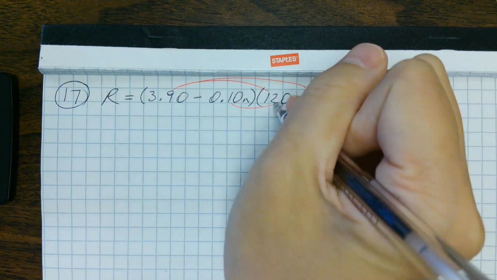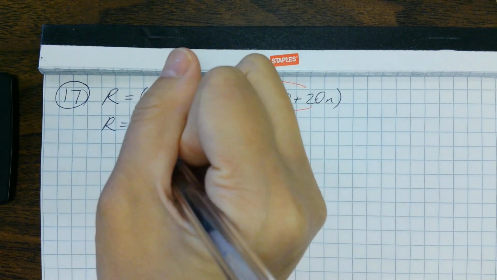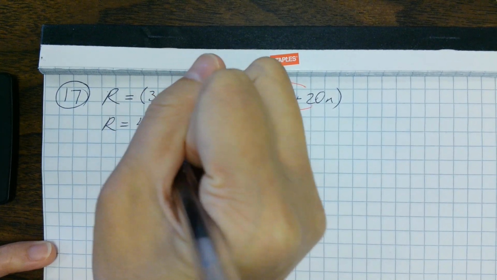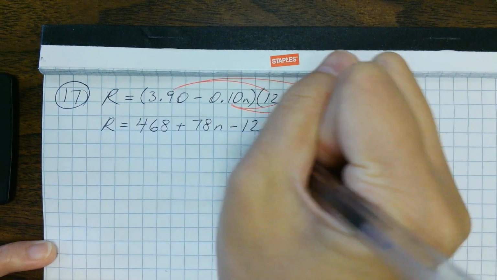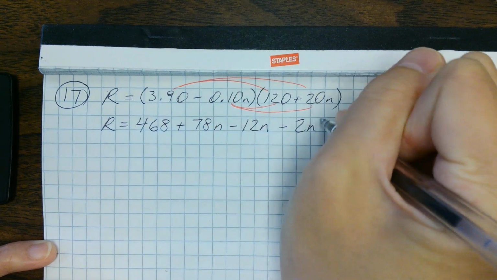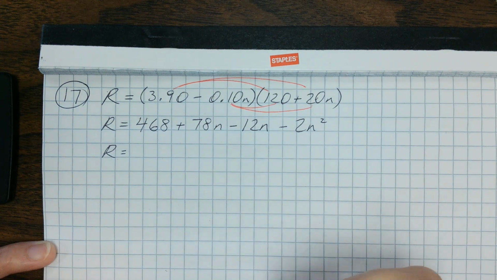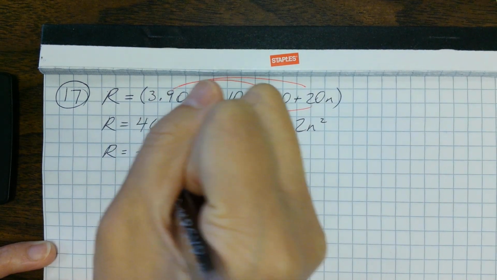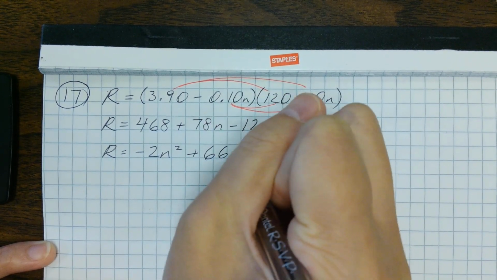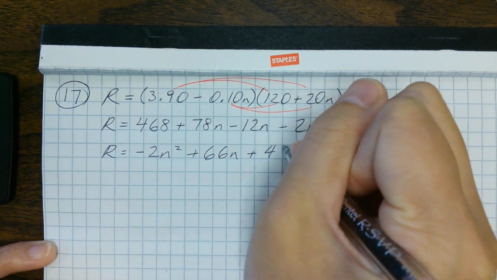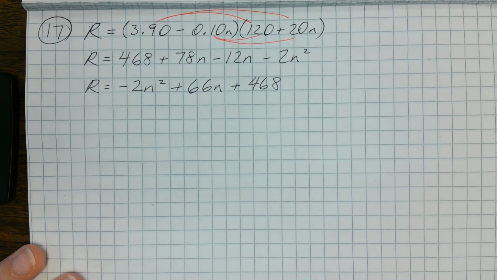First, outside, inside, last. So R equals 468 plus 78N minus 12N minus 2N squared. Simplified, I get negative 2N squared plus 66N plus 468. Okay, I have my equation in standard form.